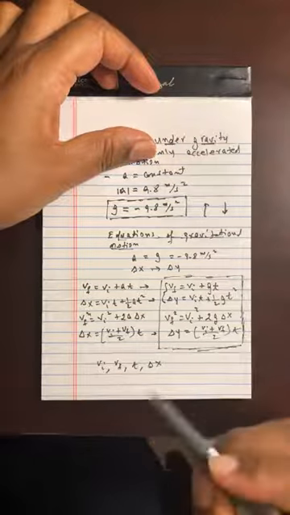Now let's look at some examples. Let's say an object was dropped from a height of, let's say, 20 meters. So let's solve for the following variables.